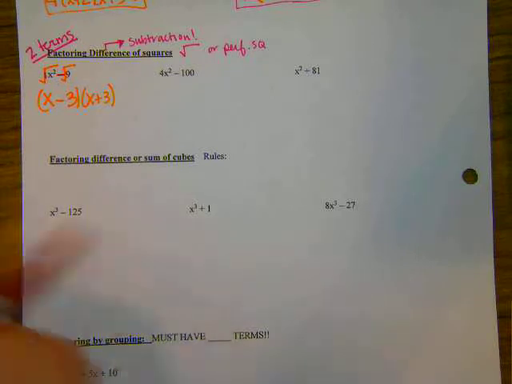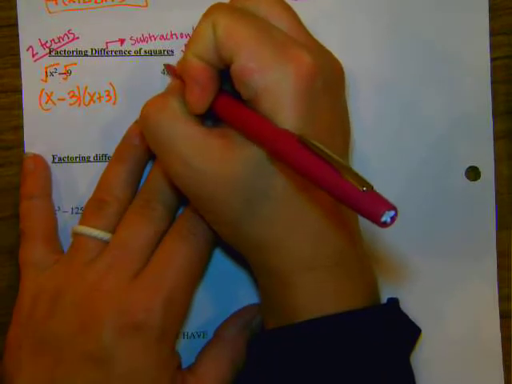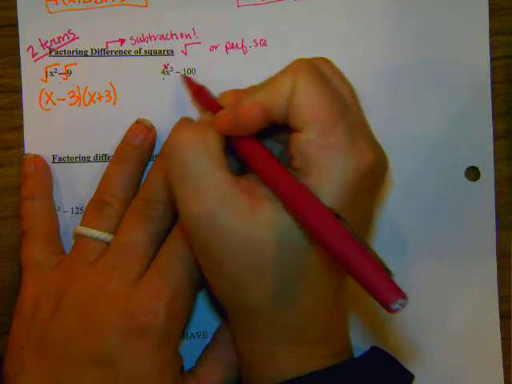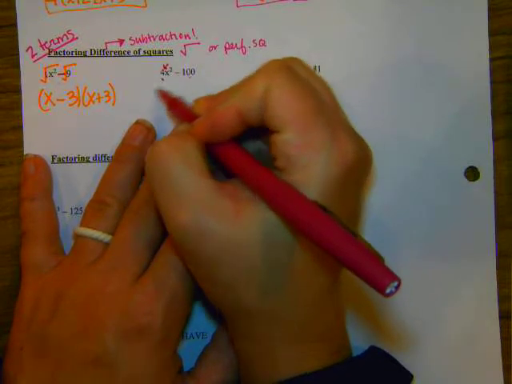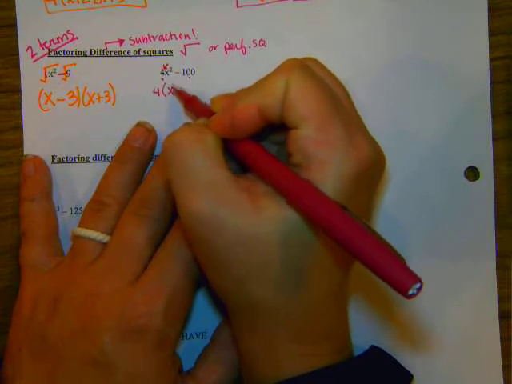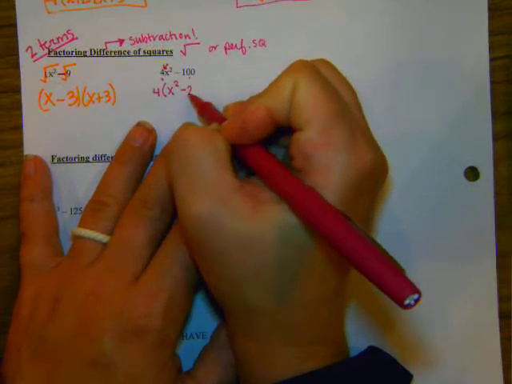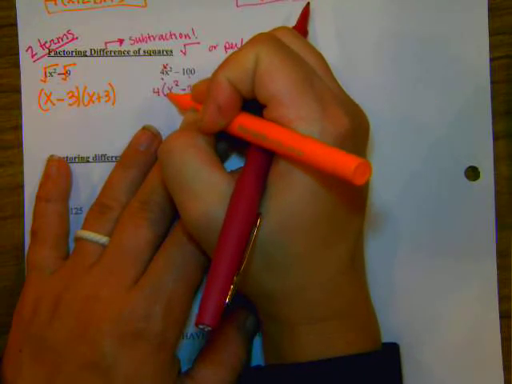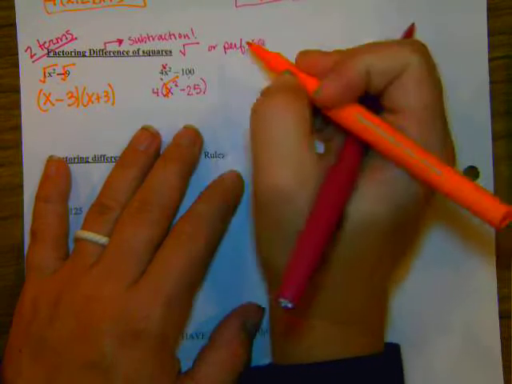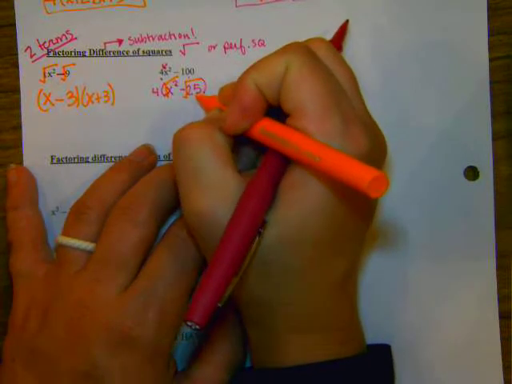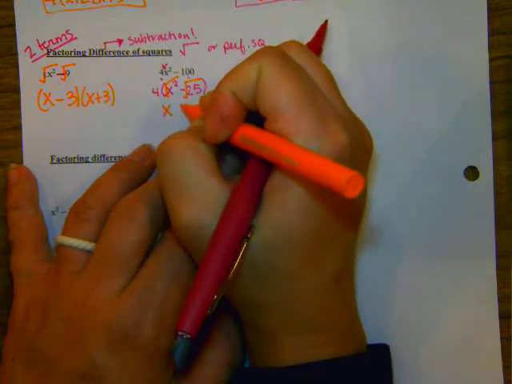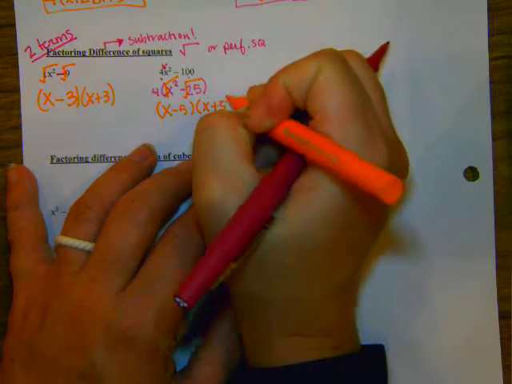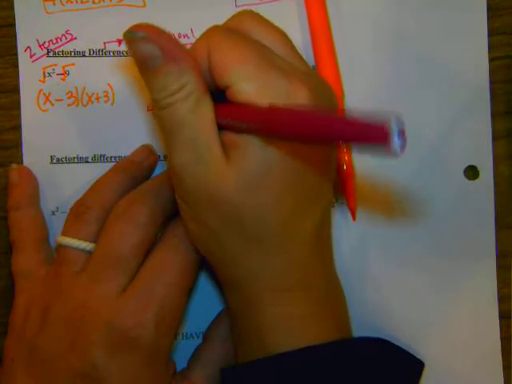Here, first step, again, you have to do GCF. See, this is a 4. A is not 1. So look at these. Can you do a GCF? Yes, you can take out 4, meaning I'm going to divide it out. 100 divided by 4 is 25. Then look at what you're left over with. Here is a perfect square. We just did that. The square root of 25 is 5. So you have x minus 5 and x plus 5. That GCF just comes in front, and there's your final answer.